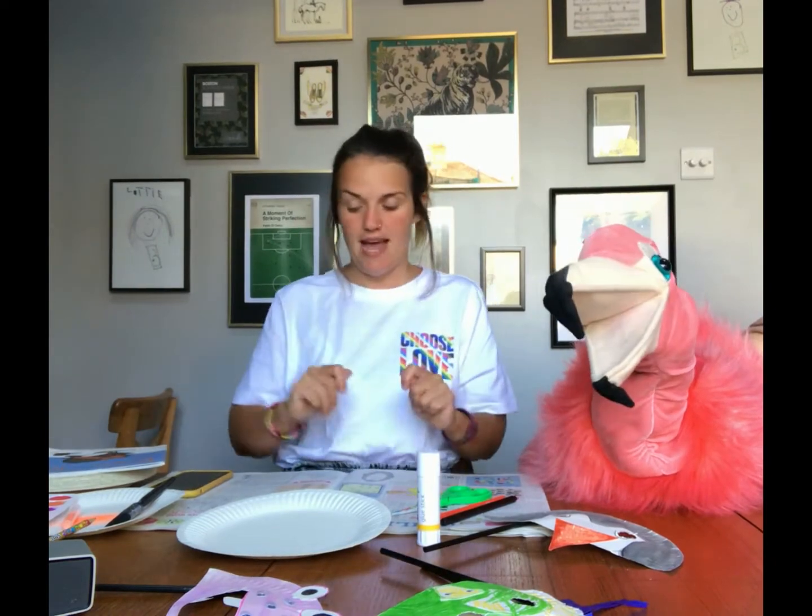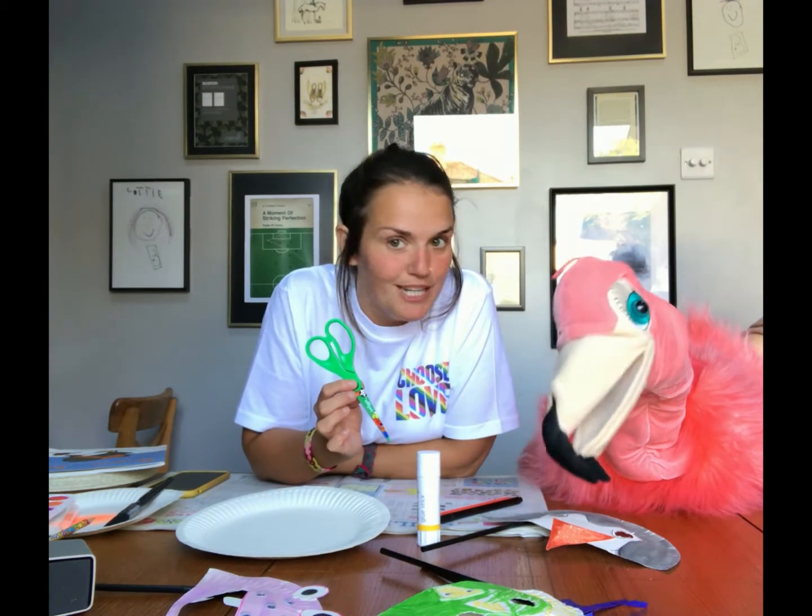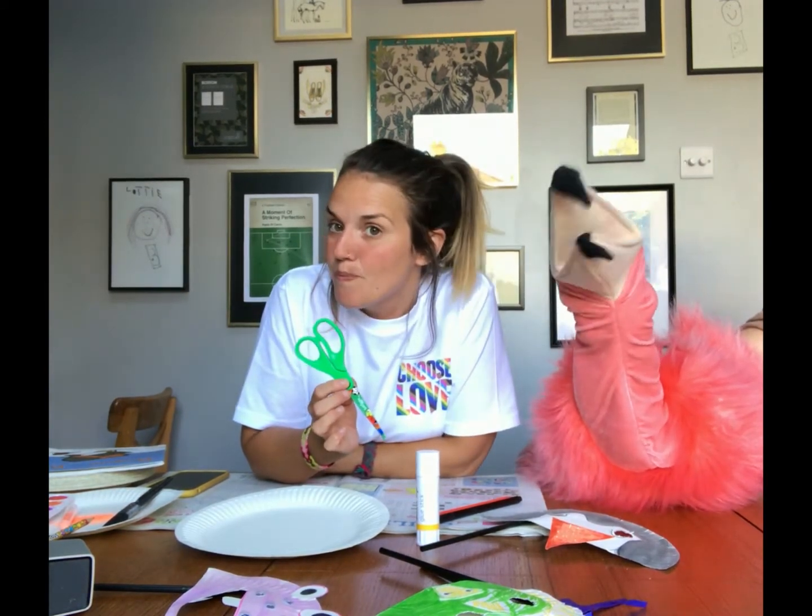So, shall we get on with our craft, Feathers? Yes, okay. So, Feathers, can you help me out here? I have my scissors here. What do we need to say to the parents?